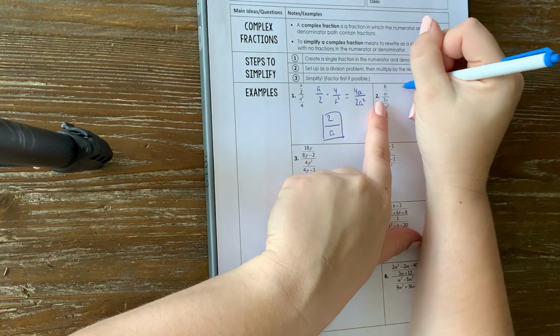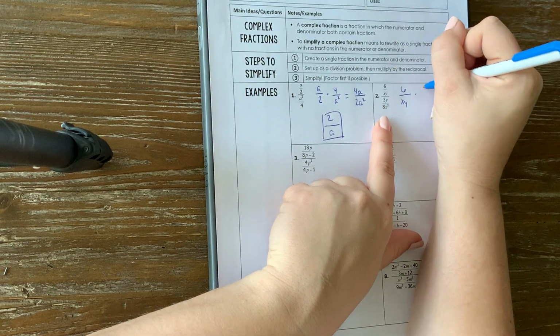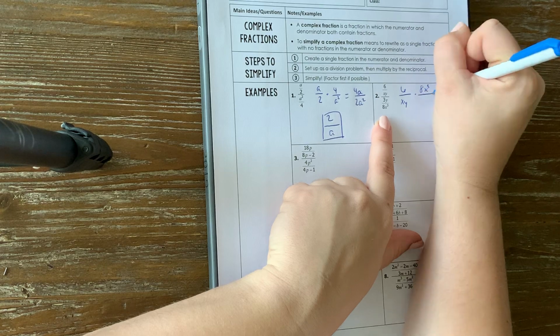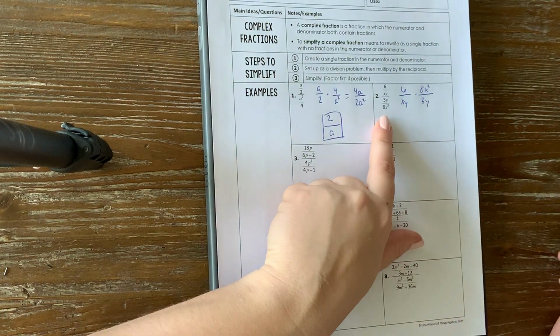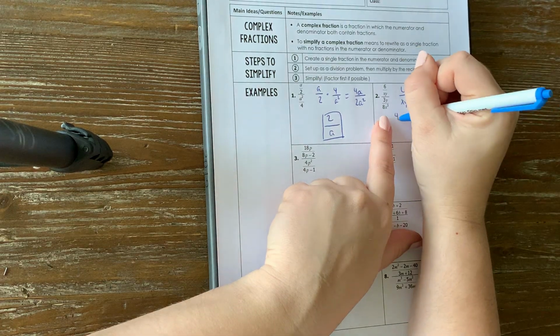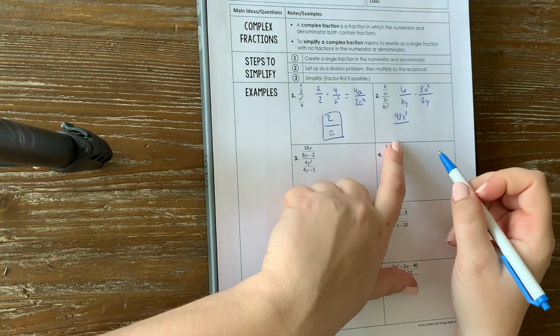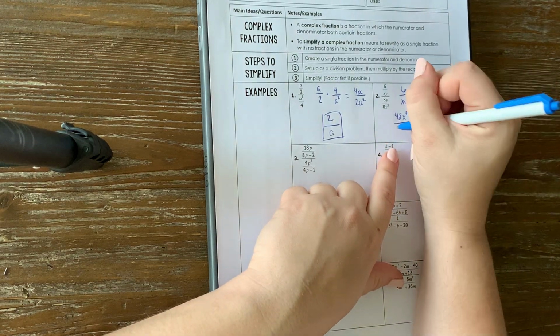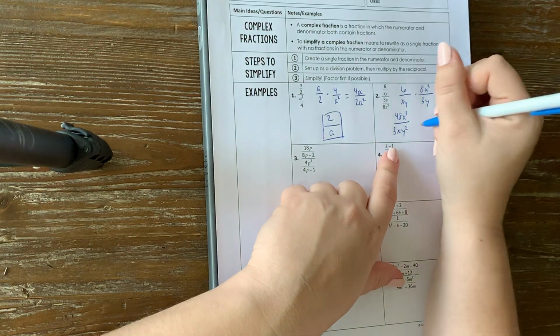Okay, number 2, so we have 6 over xy times the reciprocal of the denominator, so 8x cubed over 3y. Multiply straight across. 6 times 8x cubed is 48x cubed. xy times 3y is 3xy squared. And then simplify from there.